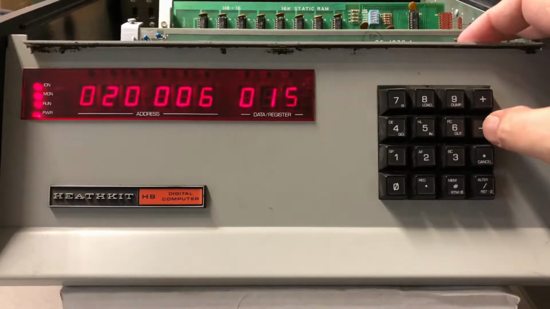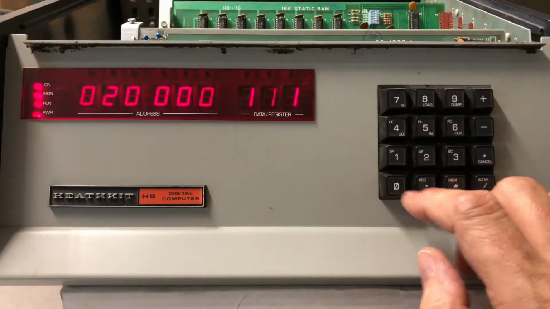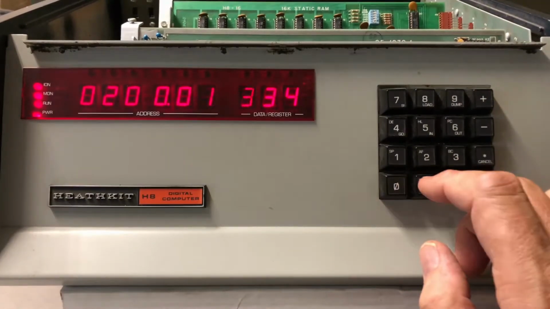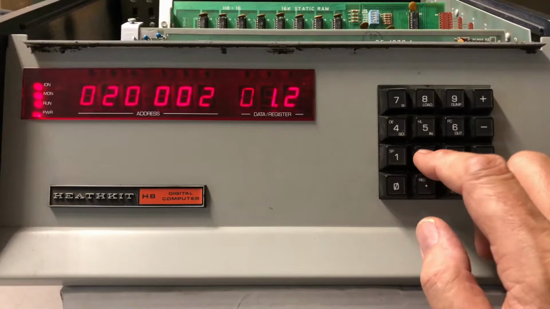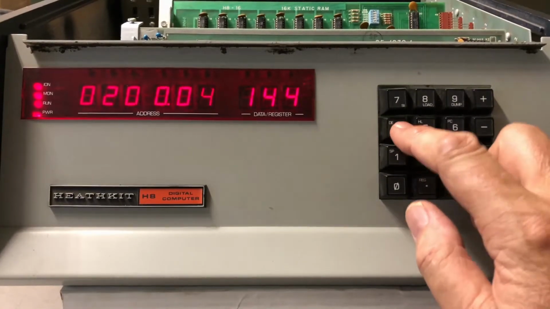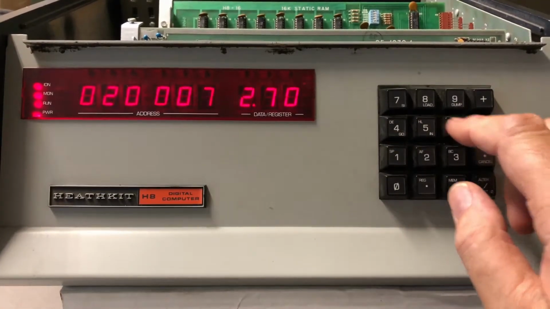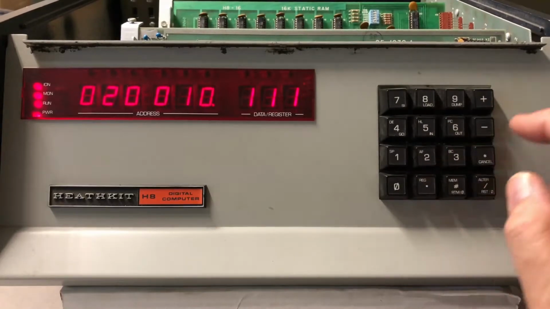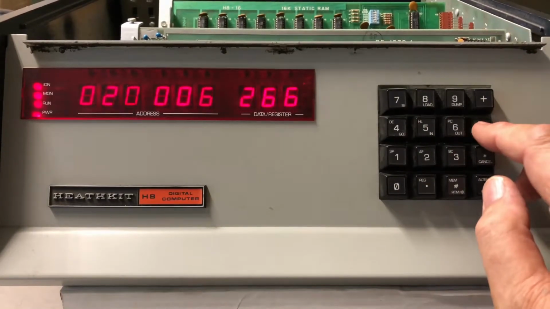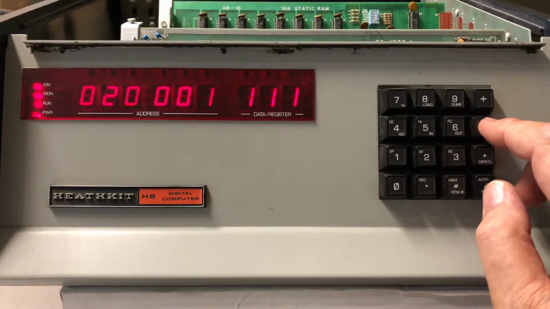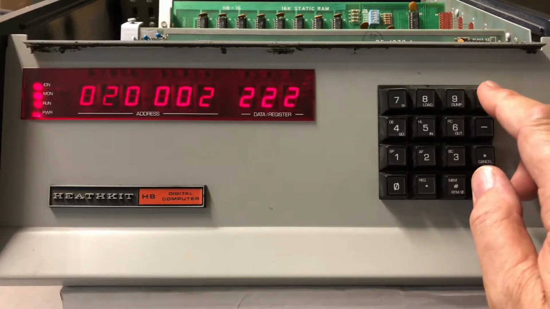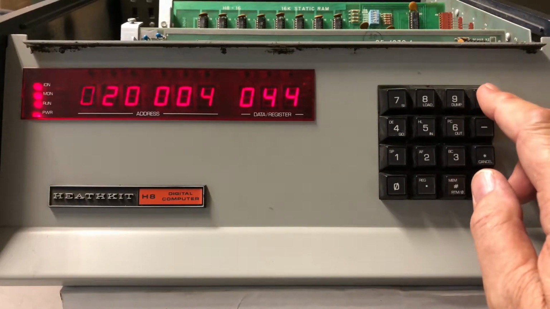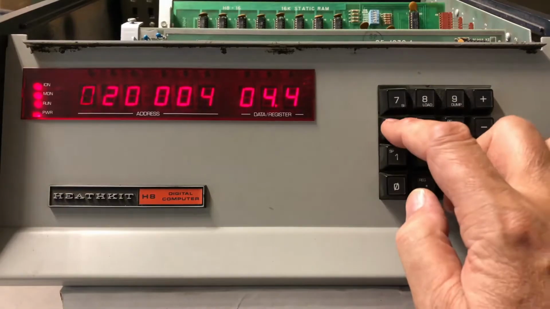Now, I don't know where the stack is for the monitor, so I may crash the monitor doing this. But I'm going to alter some data here. 222, alter 444.